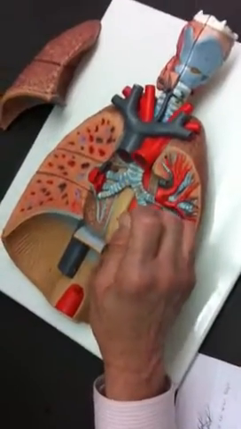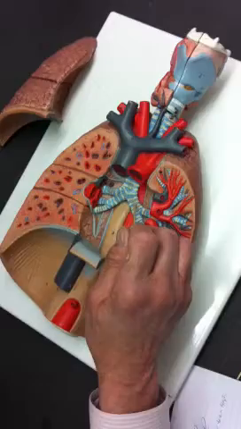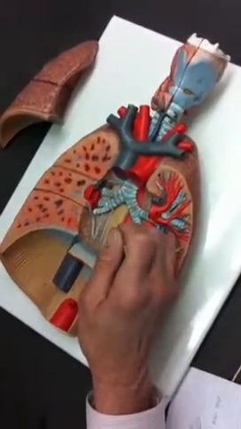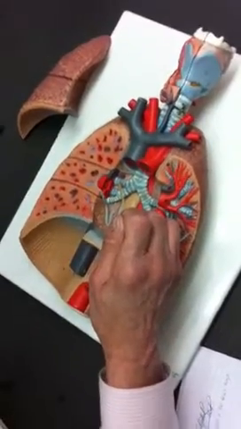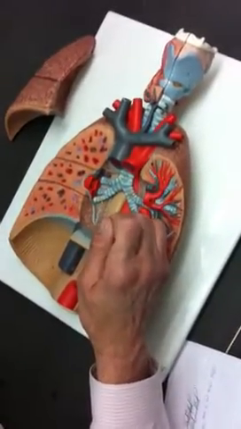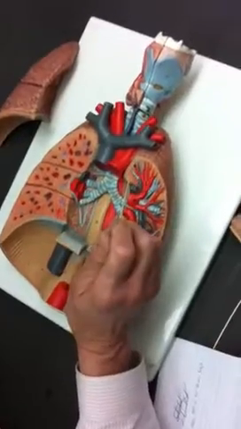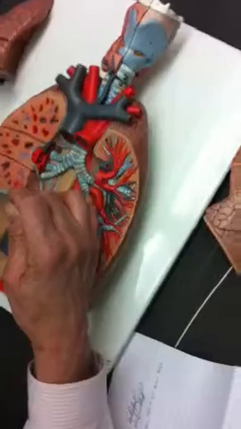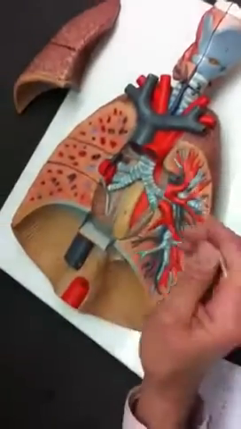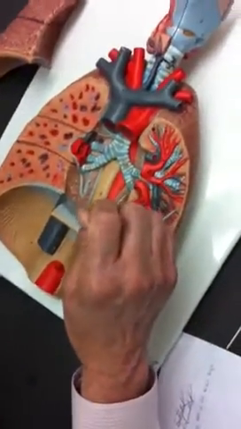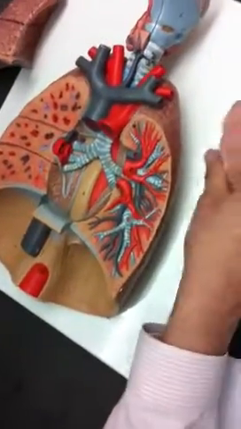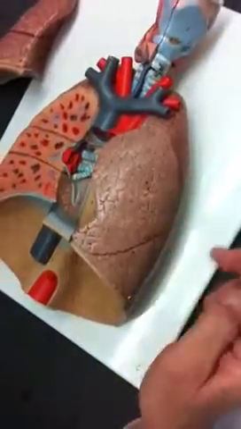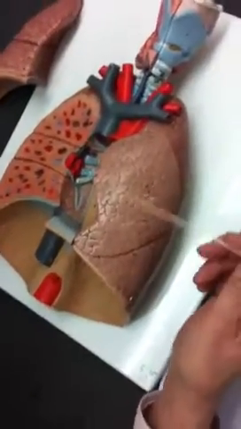Branching out from these primary bronchi, singular bronchus, are the secondary bronchi. You have 1, 2, 3 on the right, 1, 2 on the left, and the 3 on the right go to the superior, middle, and inferior lobes of the right lung. The 2 secondary bronchi go to the superior and inferior lobes.